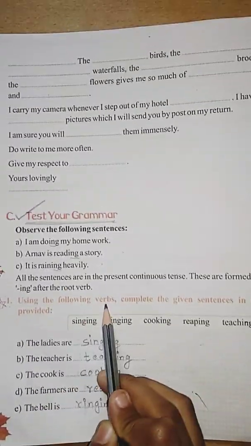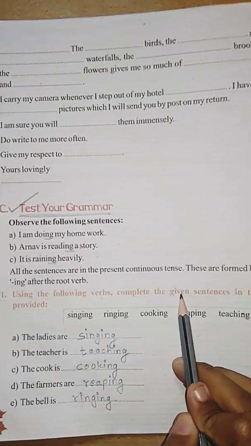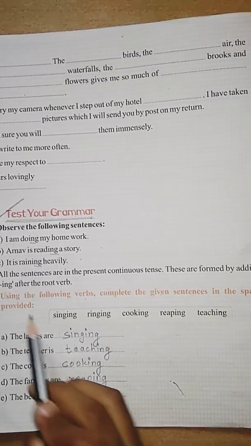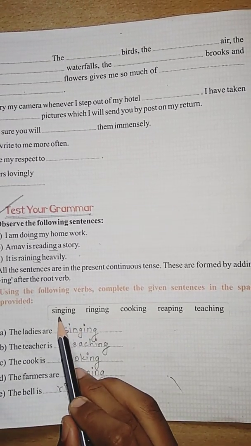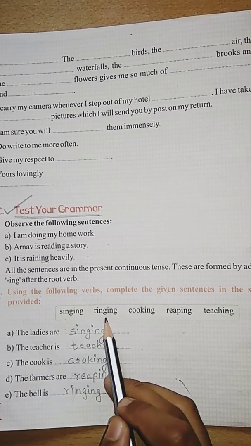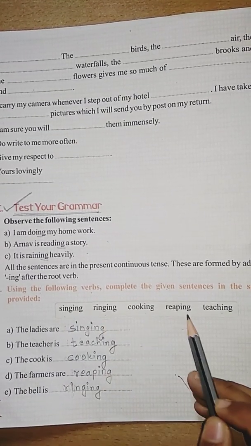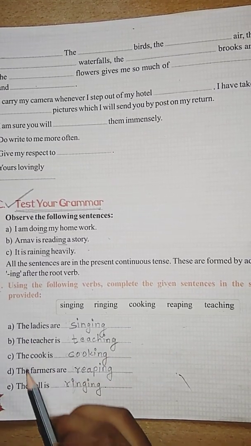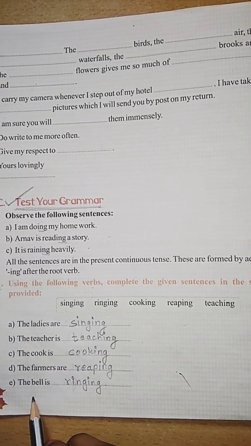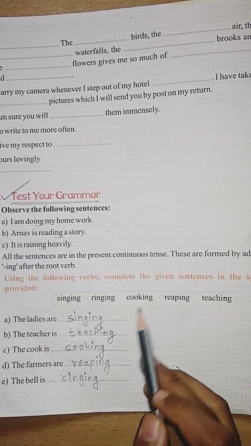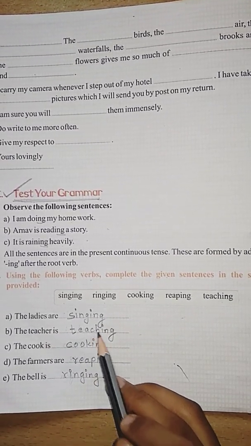Using the following verb, complete the given sentences in the space provided. Now you can see some of the verbs are given to you: singing, ringing, cooking, reaping, teaching. Also some sentences are given to you which are incomplete. You have to complete them by adding these verbs in it.